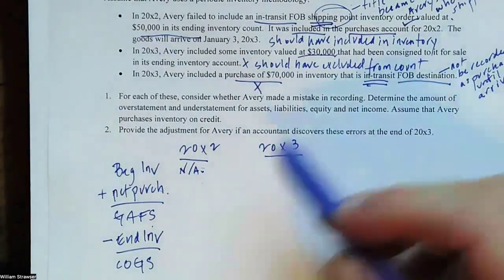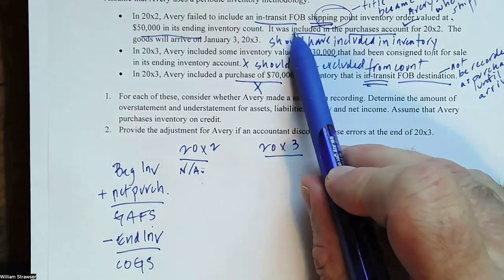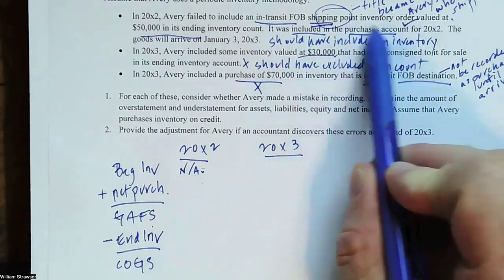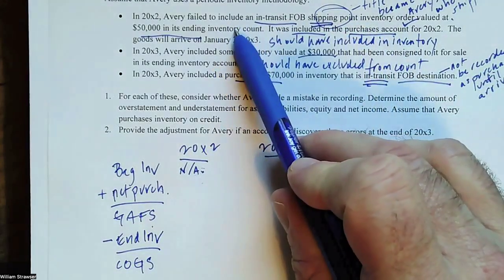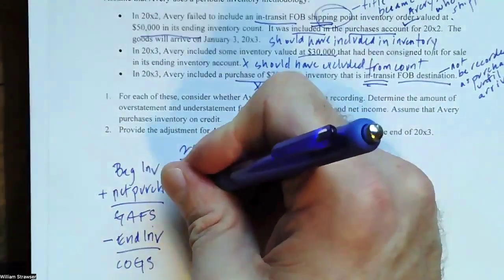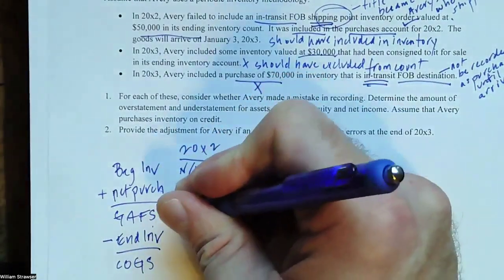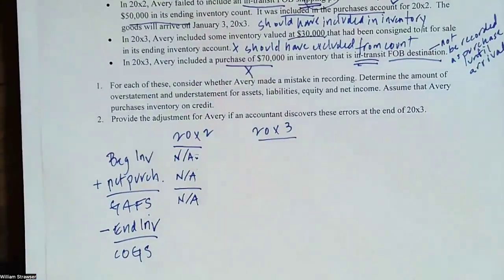Purchases for 20x2. Let's look. We included the purchases account, which was appropriate, but we forgot to include it in our ending inventory count. So the error wasn't in purchases, which means that there's no error here in GAFS because beginning inventory and purchases didn't have an error.